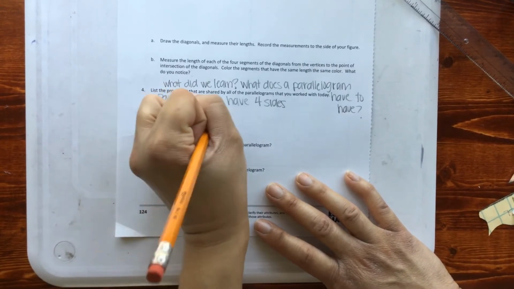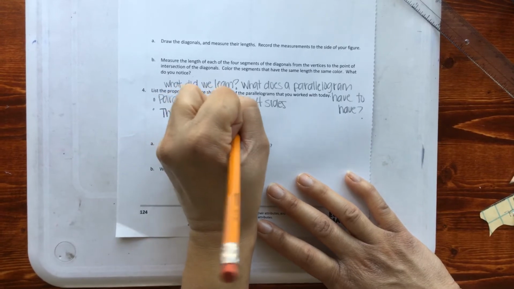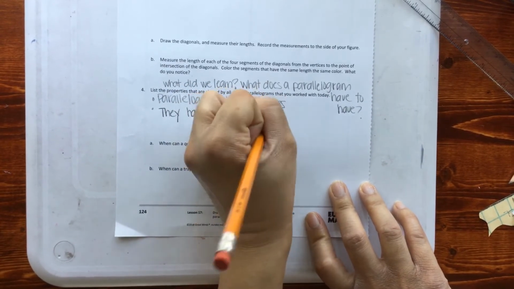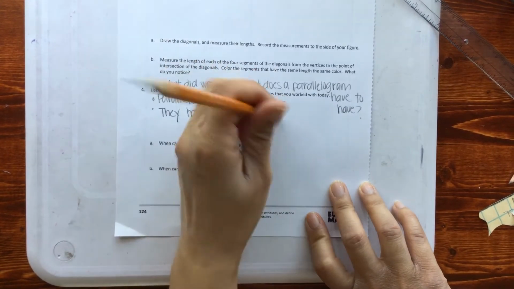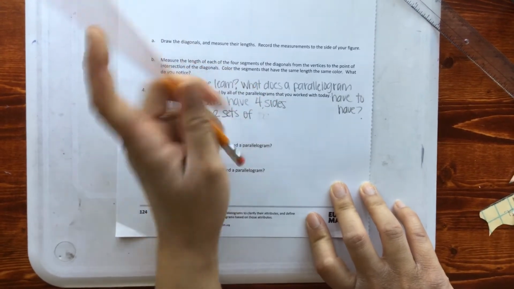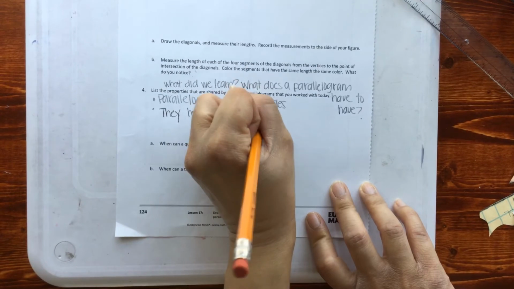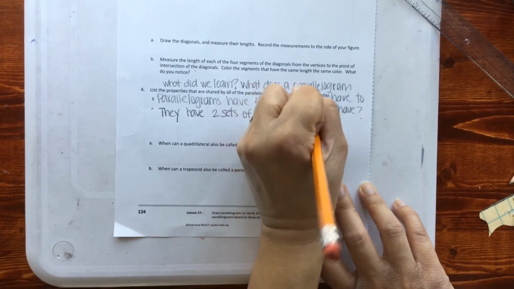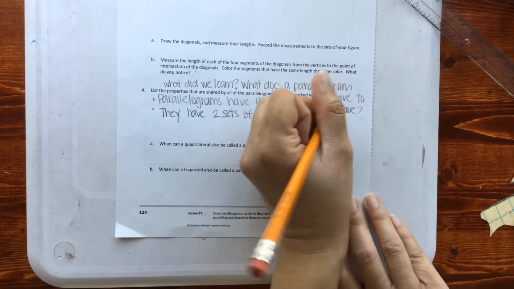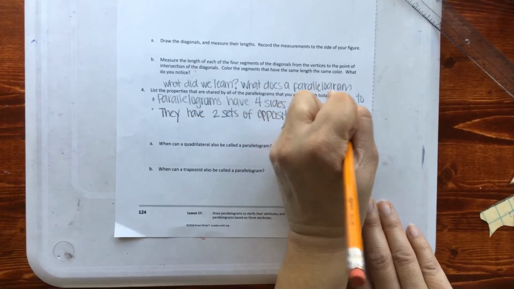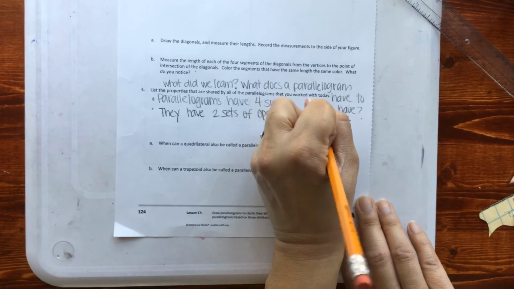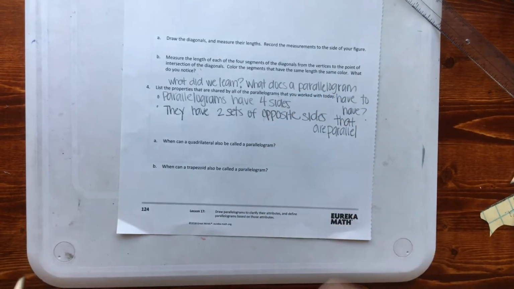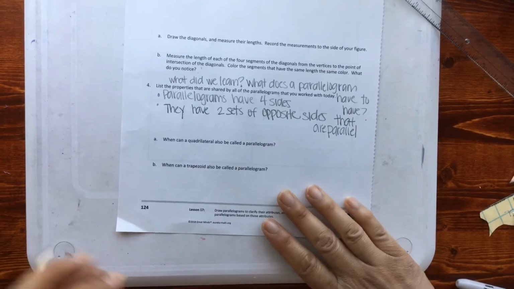They have 2 sets of opposite sides that are parallel. That's what we learned in that first video.